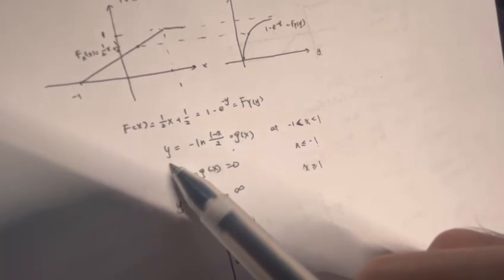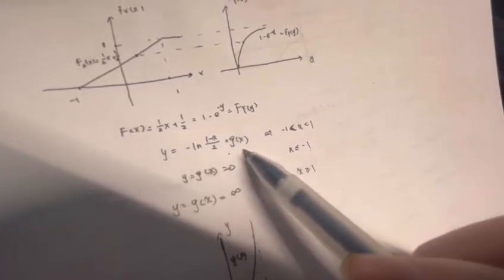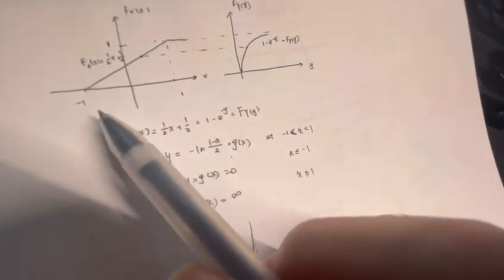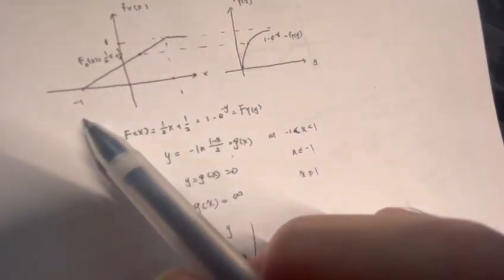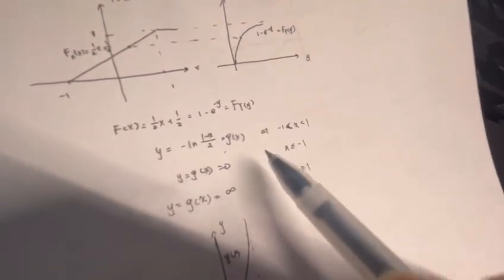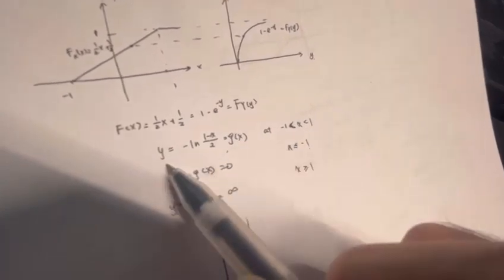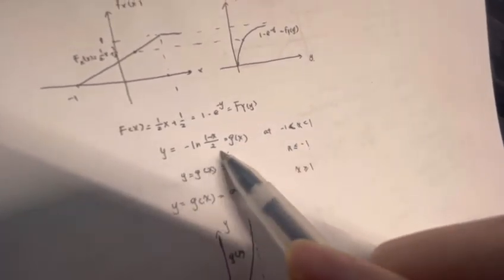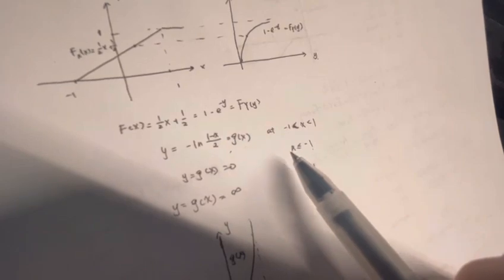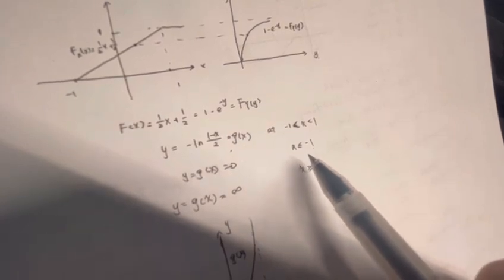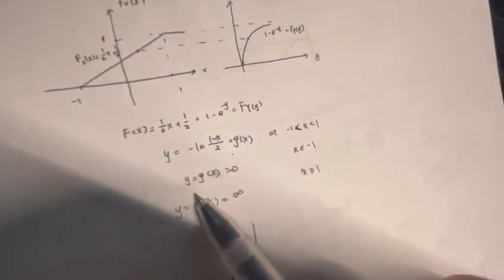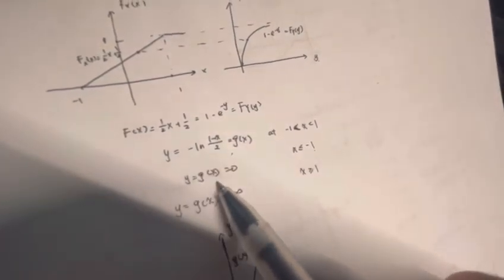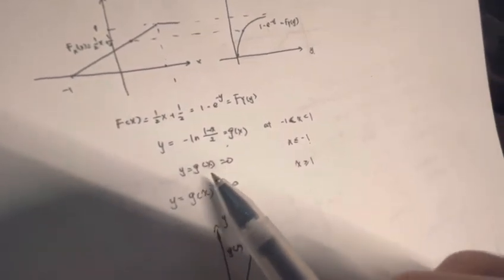So we have already found one part of g(x), since we're just looking at the point in this range from -1 to 1. At this range, g(x) will look like this. When x is less than or equal to -1, y equals g(x) will be 0.